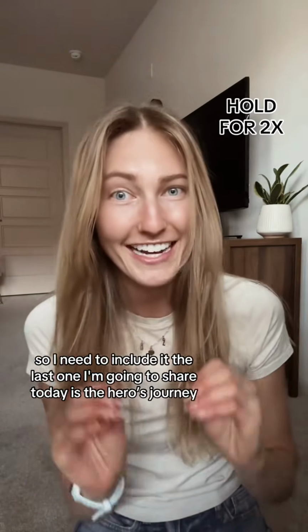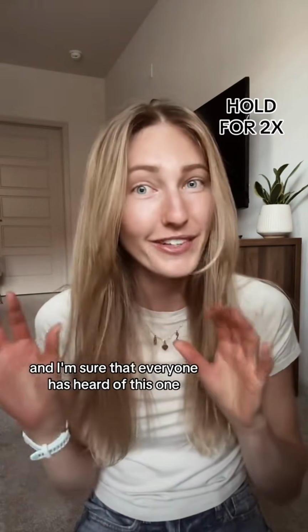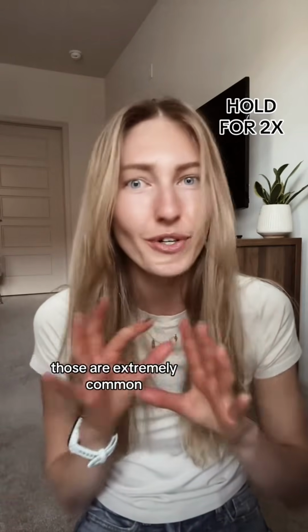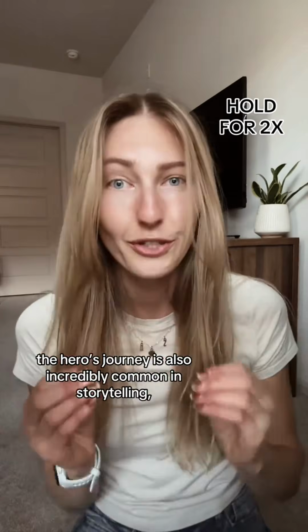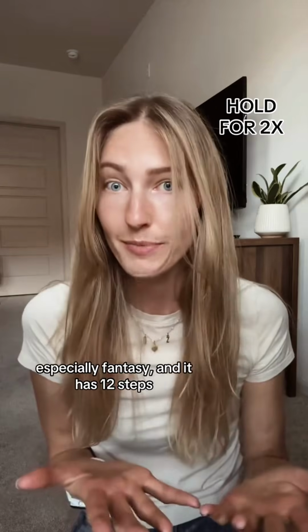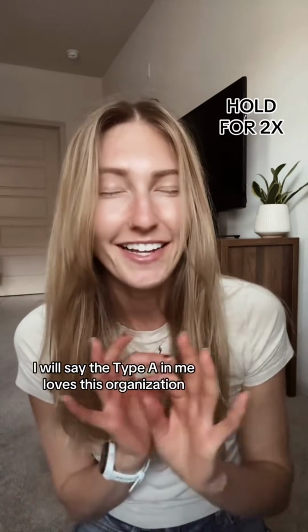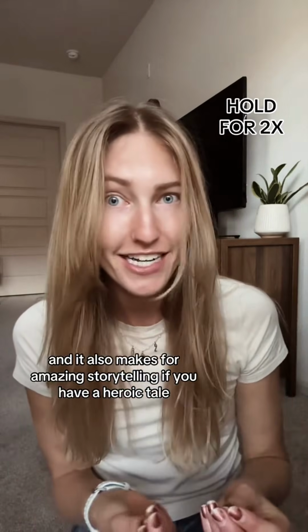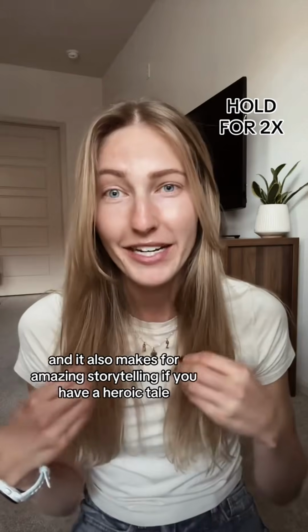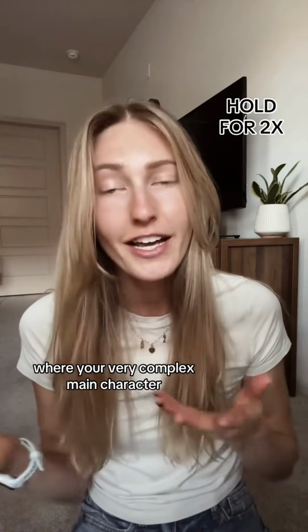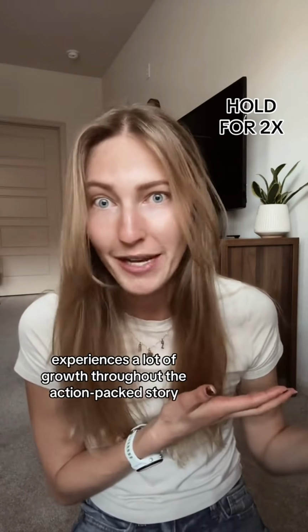The last one I'm going to share today is The Hero's Journey, and I'm sure that everyone has heard of this one. If you've heard of this one and the 3-act structure, those are extremely common. The Hero's Journey is also incredibly common in storytelling, especially fantasy, and it has 12 steps. I will say the type A in me loves this organization, and it also makes for amazing storytelling if you have a heroic tale where your very complex main character experiences a lot of growth throughout the action-packed story.